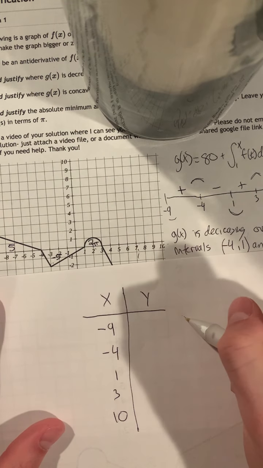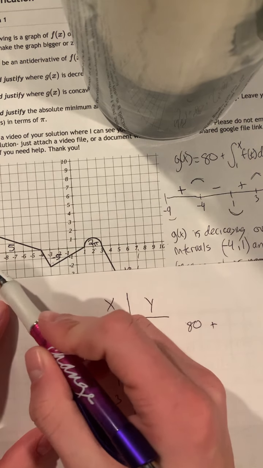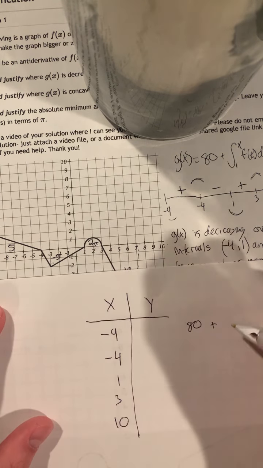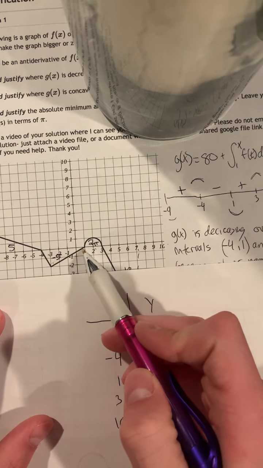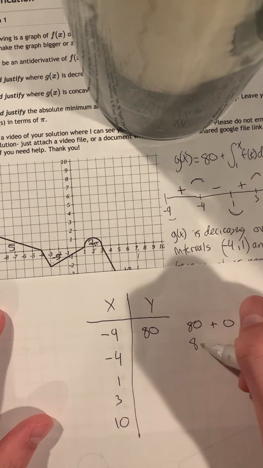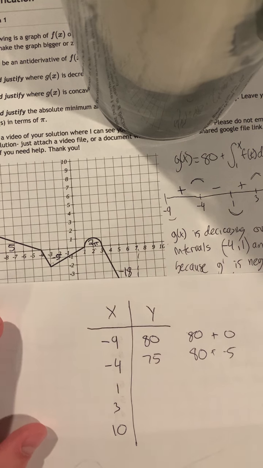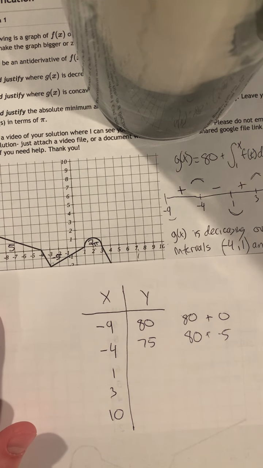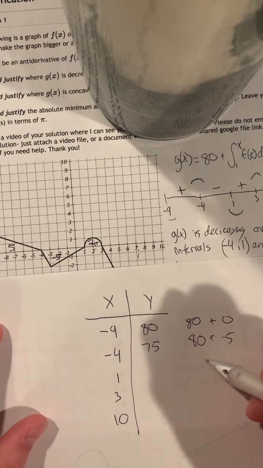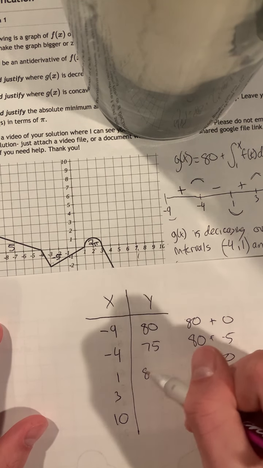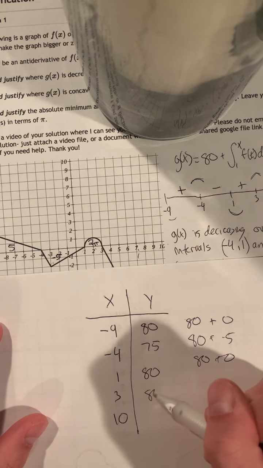we have 80 plus, from 1 to -9, 0, 80 plus 0. So -9 is 80. At -4, from 1 to -4, that's -5. 80 plus -5 is 75. Now at 1, it's just going to be 0, so 80 plus 0 is 80. And then 1 to 3 is 80 plus 2 pi.